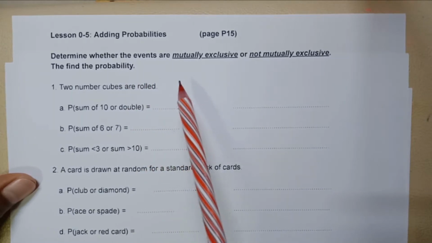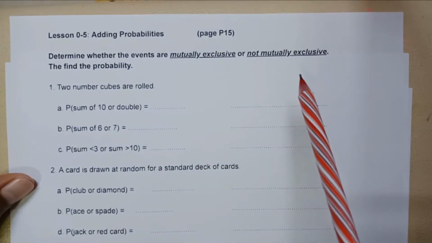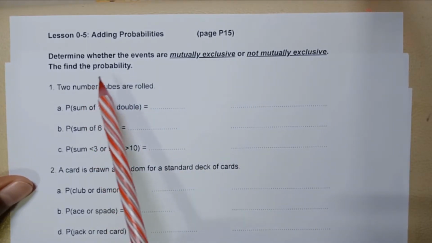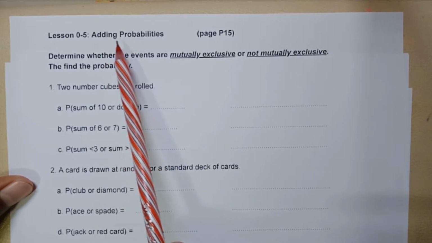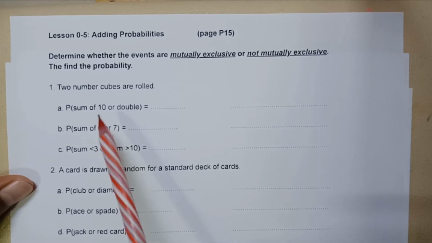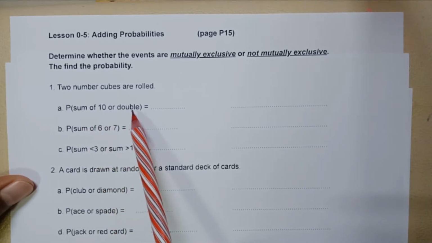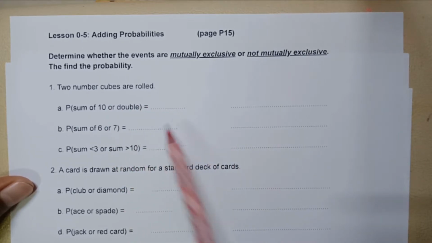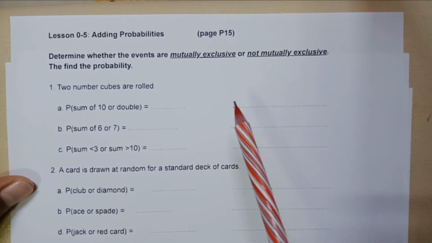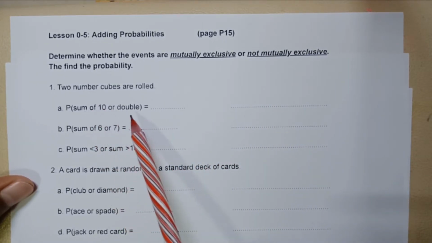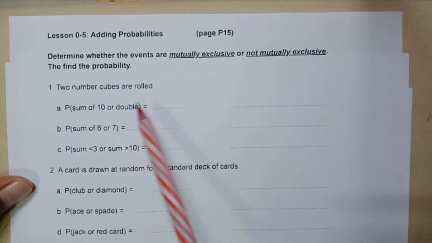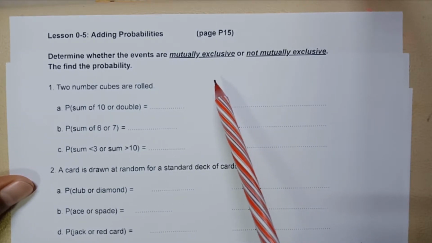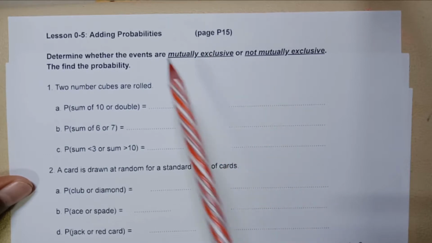Determine whether the events are mutually exclusive or not mutually exclusive. Let me review a bit on these two terms. When we put two events together, that's why we call it adding probabilities. If the elements of event 1 and event 2 are overlapping, then they are not mutually exclusive. But if the elements in each of the two events are not overlapping, then you call the two events mutually exclusive.